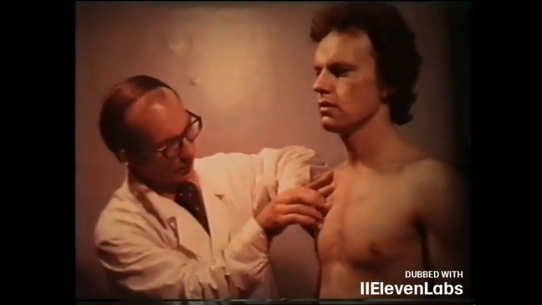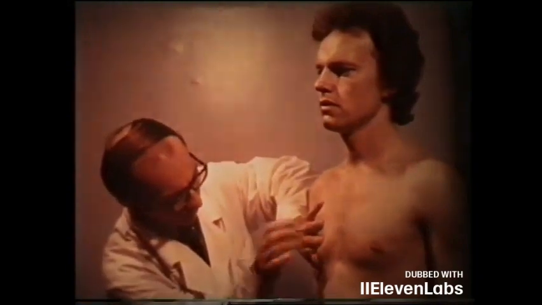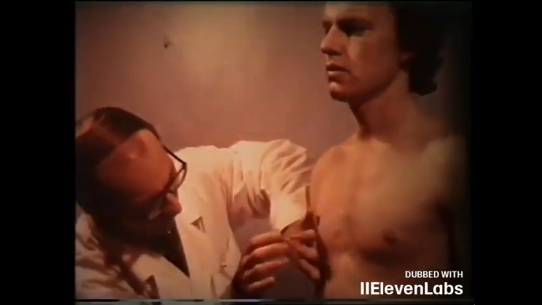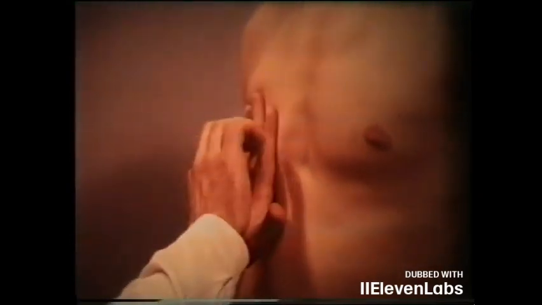We start heart percussion by determining the right border of relative dullness. First, determine the height of the diaphragm position. Then above this level, they find the right boundary.